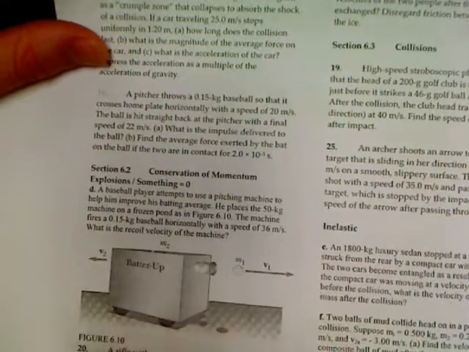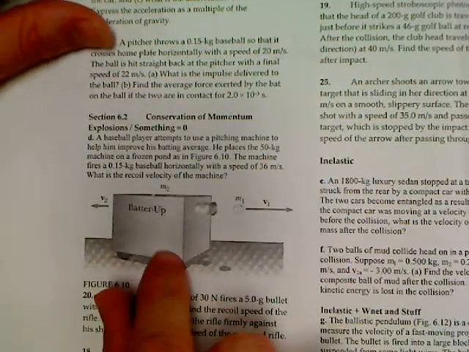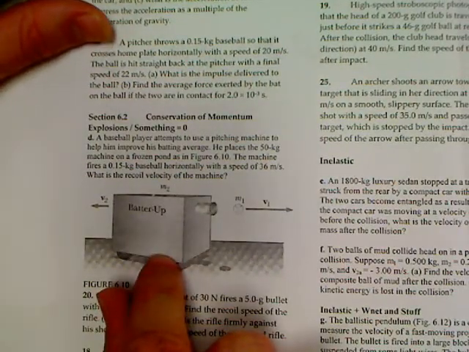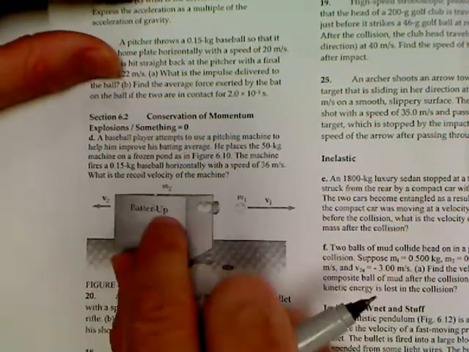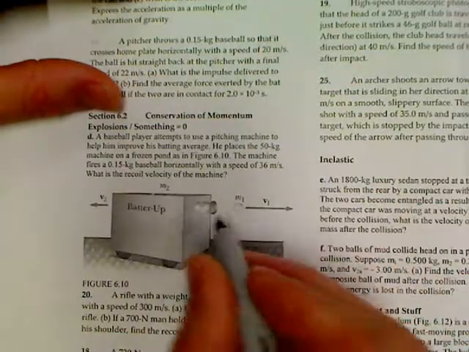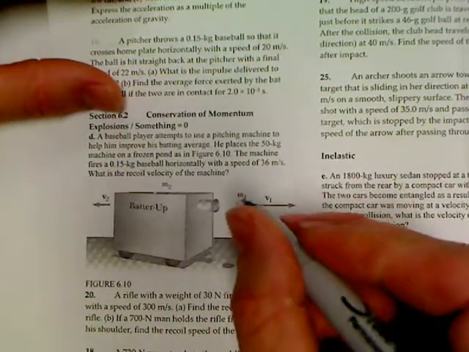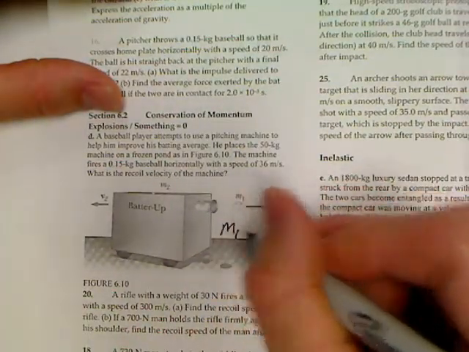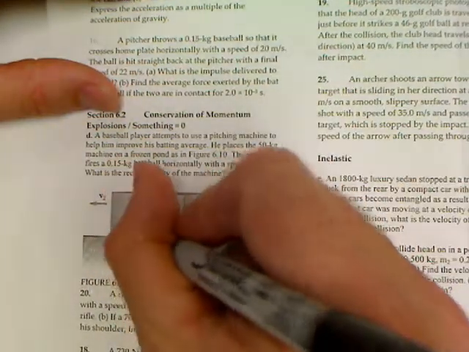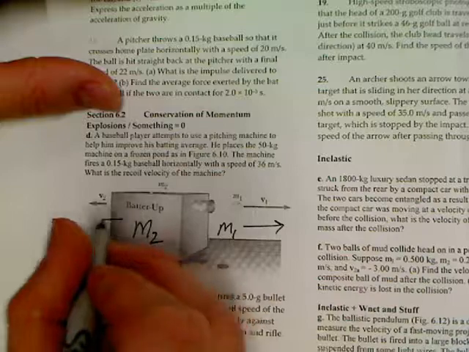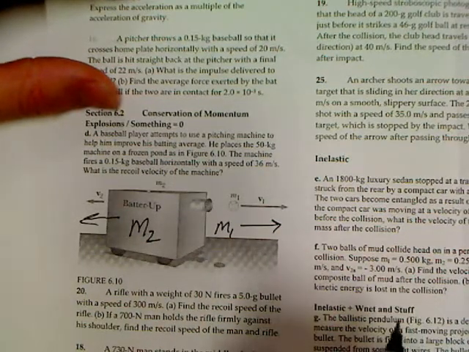And the one problem of this video is going to be an explosion. Some crazy kid has taken a batting machine and put it on the ice. Can you believe that? What some kids will do. So they've got a batting machine, they put it on ice, it's going to shoot a baseball, and the baseball, I don't know if you can read it, but the baseball is M1, and it's going to get shot that way. The machine is my M2, and it's going to recoil across the ice. So we've got this perfect explosion.